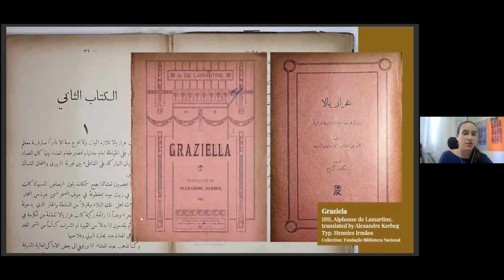Some publications demonstrate the engagement with the Arab immigrant community. Graziella, a 1852 novel by French author Alphonse de Lamartine, featuring an eponymous Italian character, was translated to Arabic and printed in 1911.